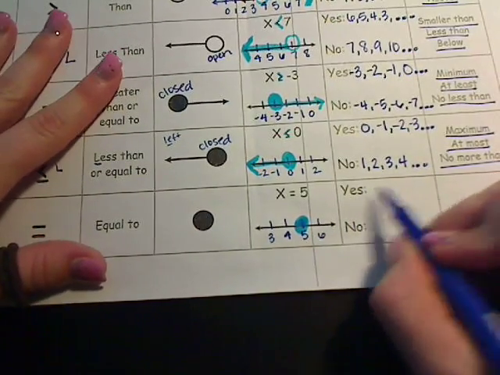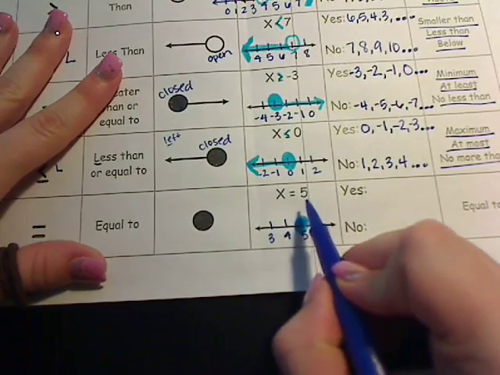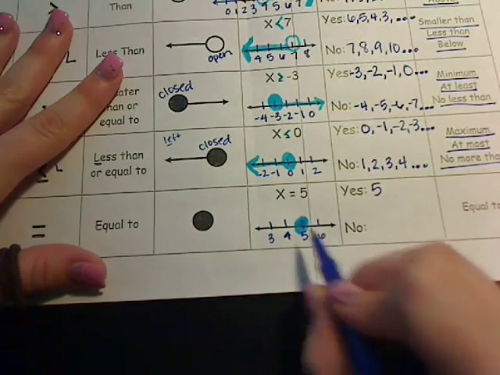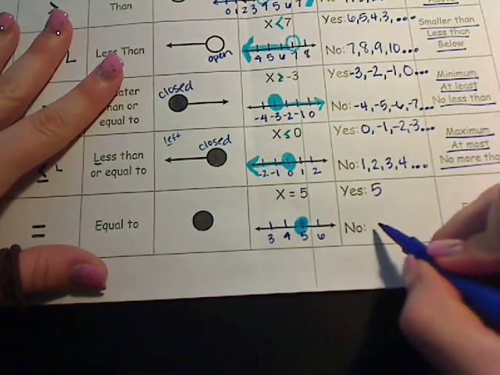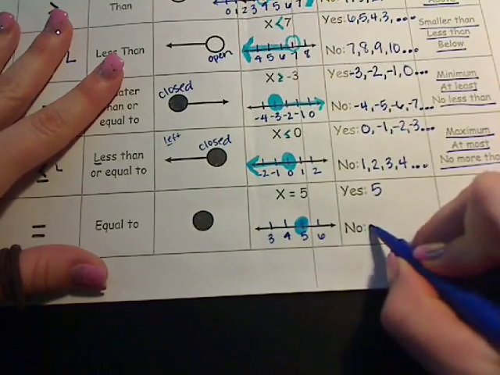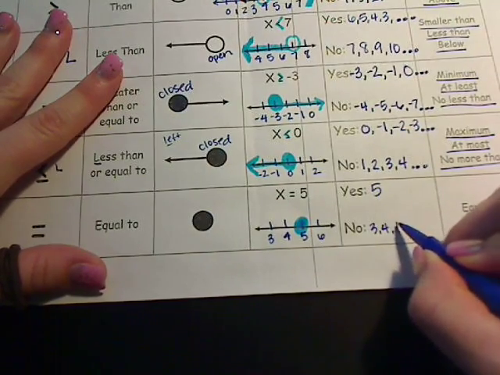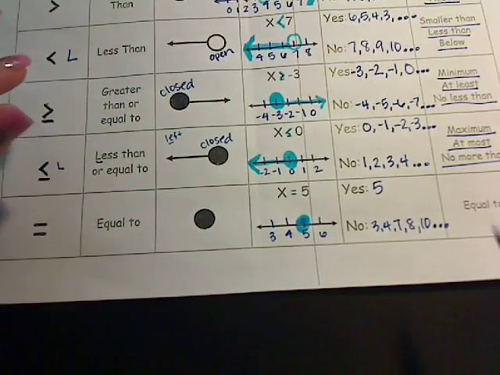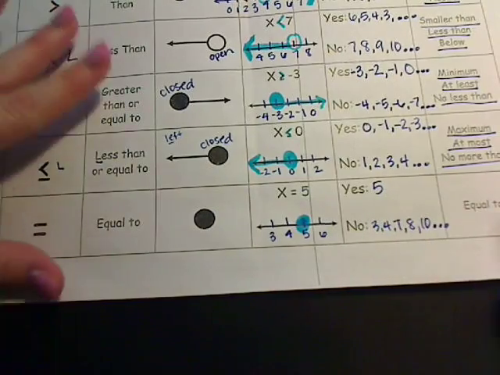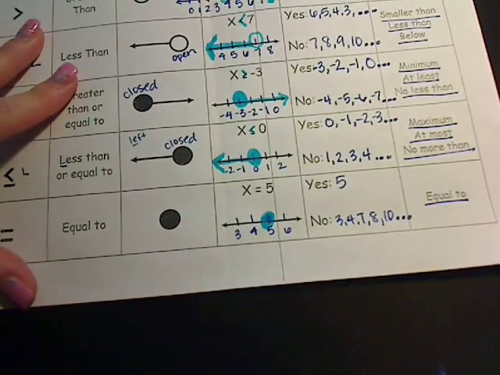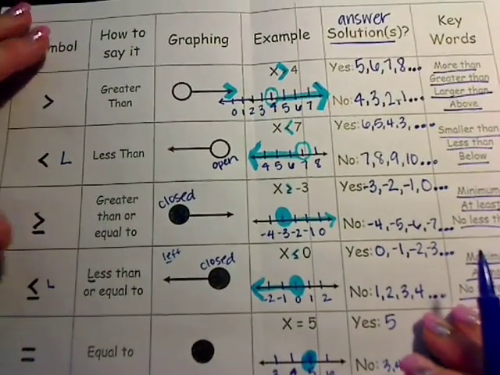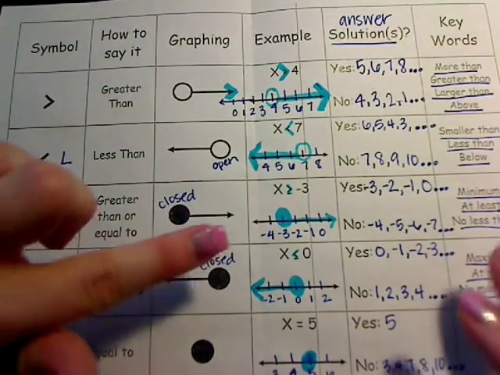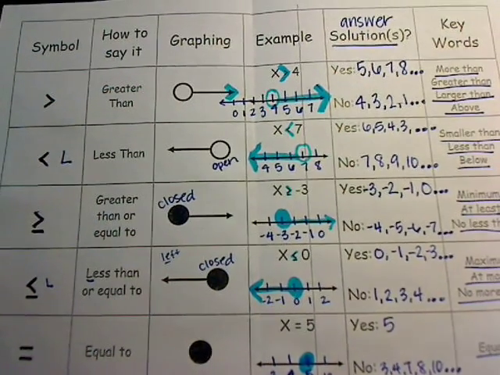Yes, answers to this problem. What is the only number I can put here to make this true? Well, 5. 5 equals 5. Yes, it does. That is the only number that equals 5. No would be any other number that is not 5. So you could do 3, 4, 7, 8, 10, endless amount of numbers that you could pick as long as it was not 5. Okay, and the only keyword you're going to look for there is equal to. So this is just some symbols and how to say it and how to graph it that we need to know before we go into solving one-step inequalities.